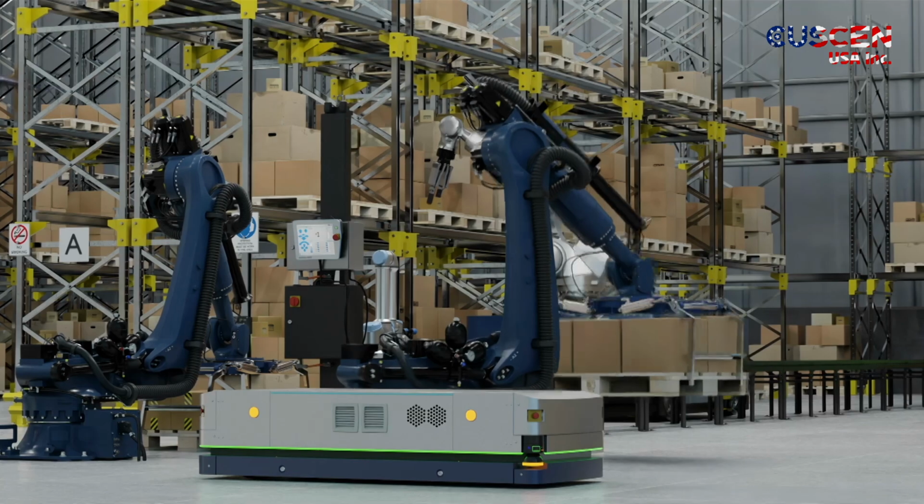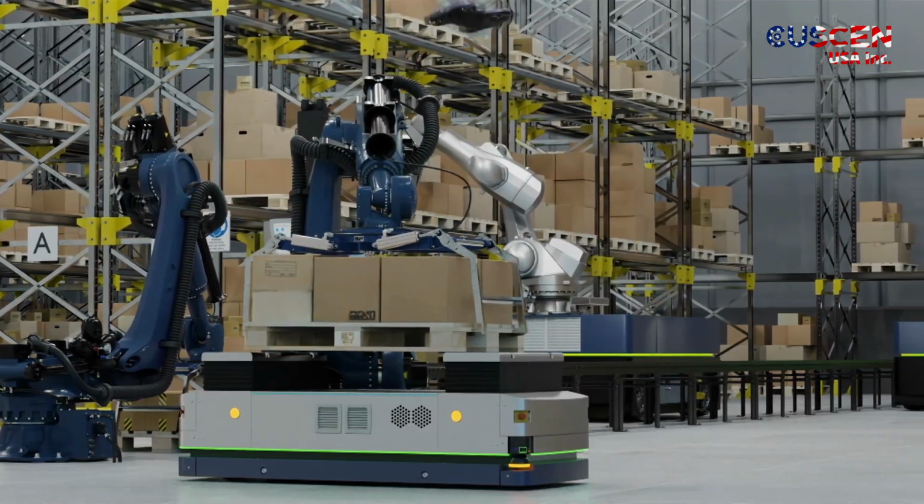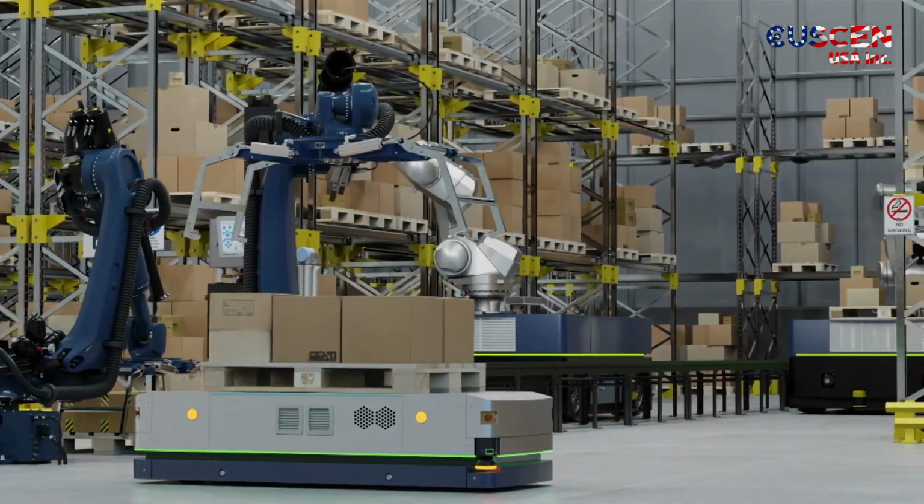Imagine running your manufacturing business with unmatched efficiency, where every decision and process directly impacts your success. That's where Cuscen ERP manufacturing comes in. Cuscen ERP simplifies your operation with three powerful modules.